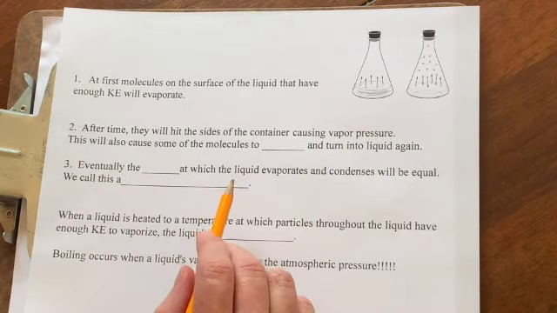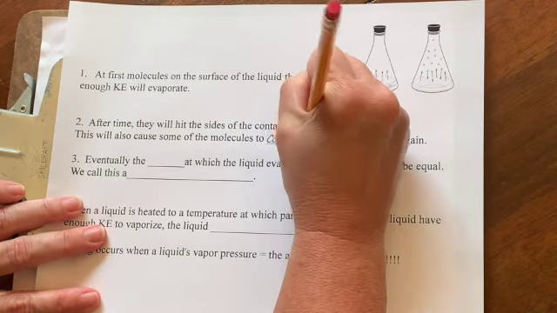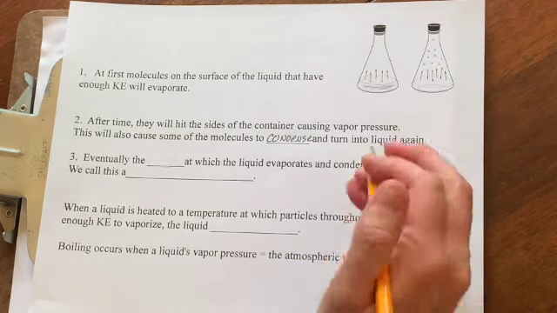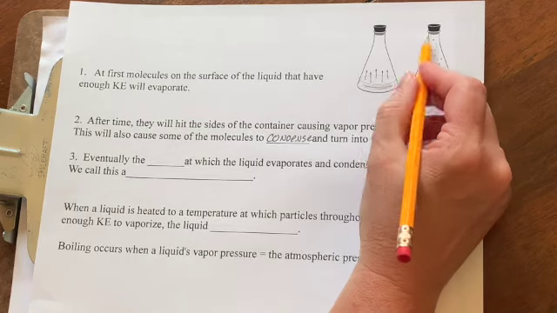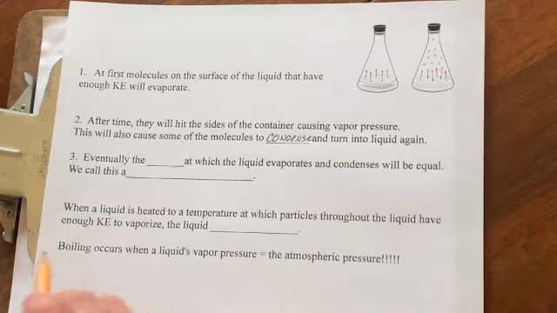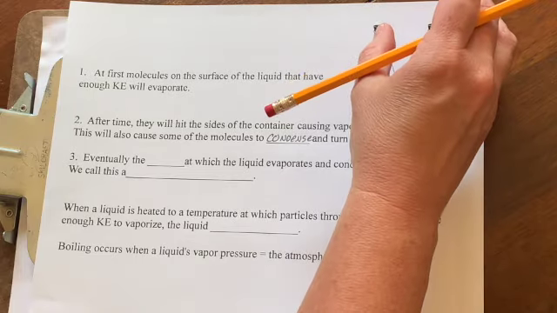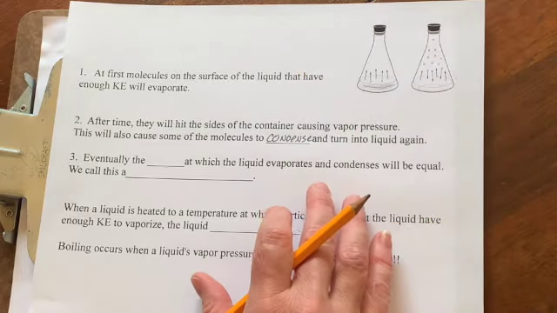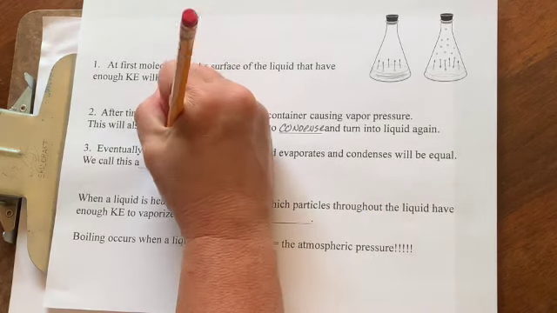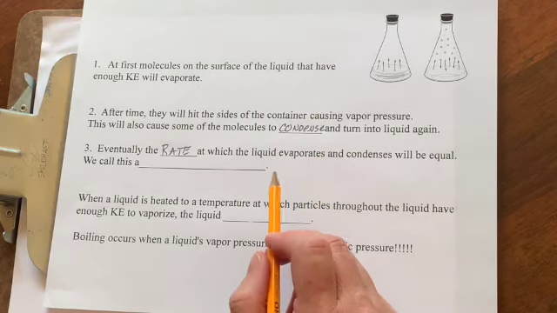This will also cause some of the molecules to condense, and turn back into a liquid again. So what's going to end up happening is we have our liquid, it's turned into a gas, it's going to hit the sides of the container, and that's going to give us some vapor pressure, something we can actually measure. Some of those particles that hit the sides of the container are actually going to condense and turn back into a liquid again. Eventually the rate at which the liquid evaporates and condenses will become equal.